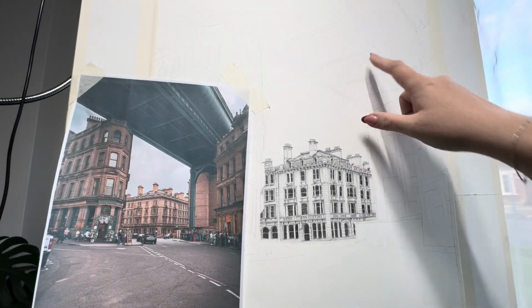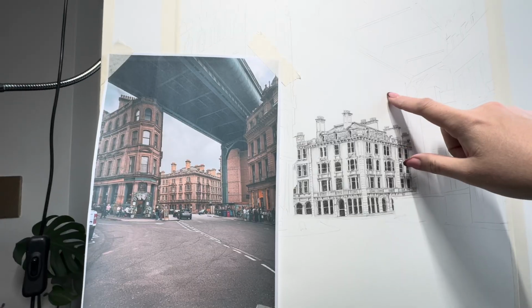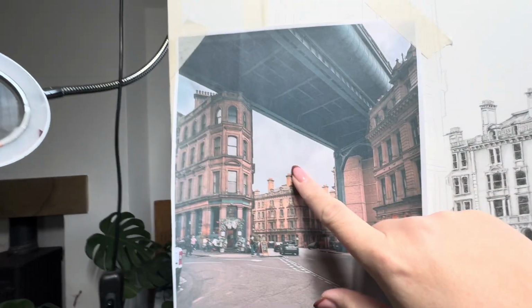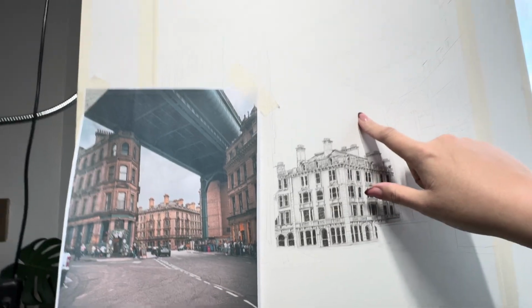I'm going to do the bridge. I realised I haven't done the sky. I should have started with the sky. And there isn't a lot to it. It's clouds. I'm going to keep it as clouds. So, like I said, I've not done the sky. I just completely didn't think about it. I should have started with it.